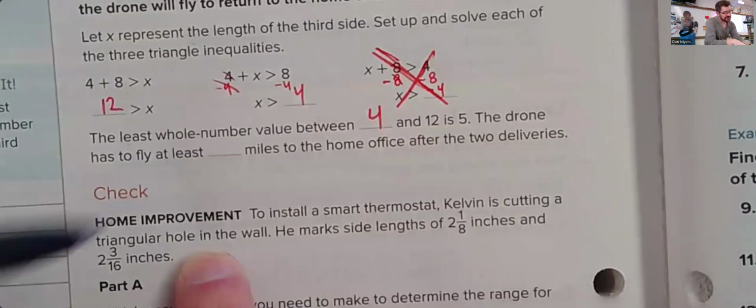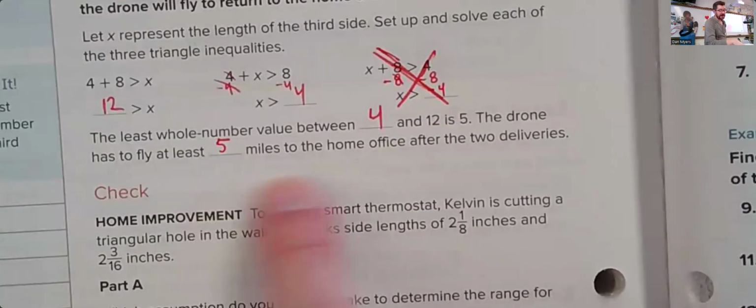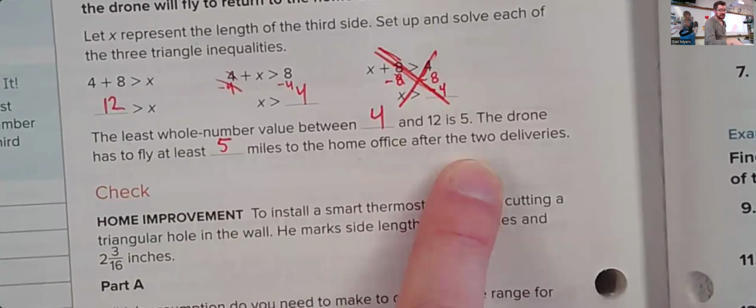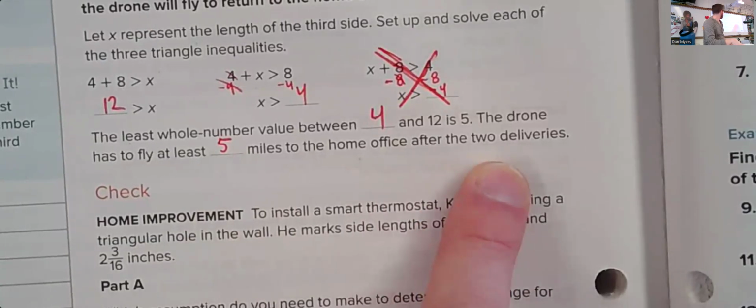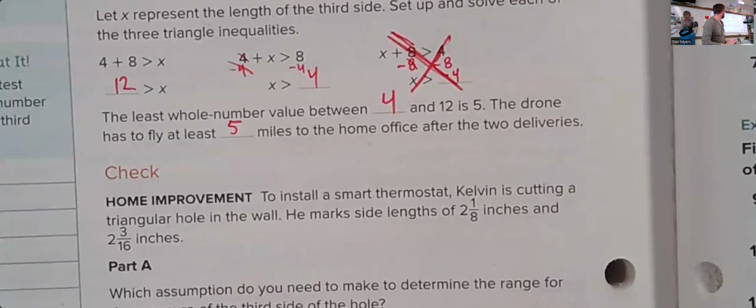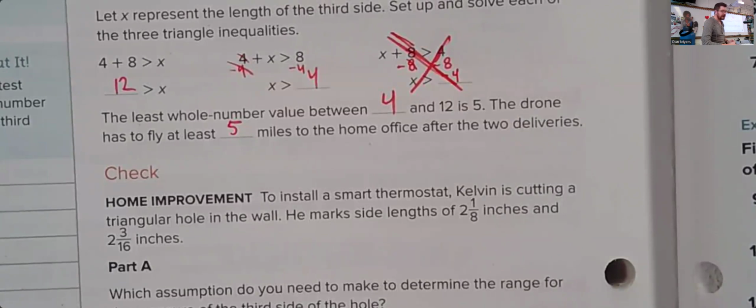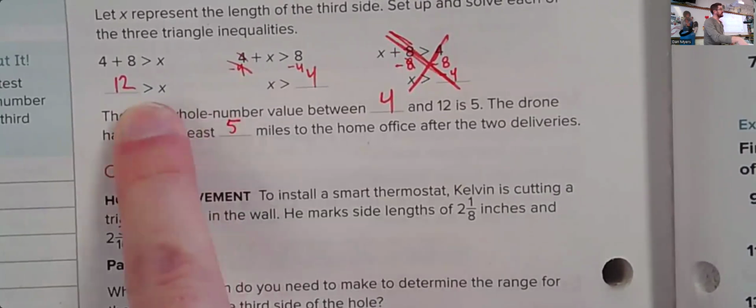5. Shortest distance it can fly is 5 miles to the home office after the 2 deliveries. What is the longest whole number distance it could fly? So if it equaled 12, I don't know if that would work as a triangle because x needs to be less than 12. So what would the longest distance it could fly be as a whole number distance? What's the whole number that's less than 12?